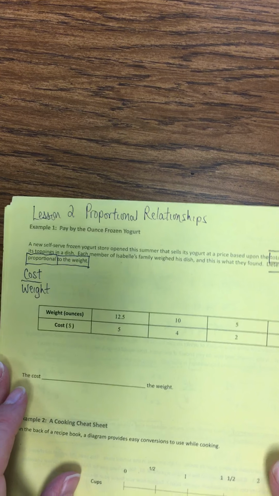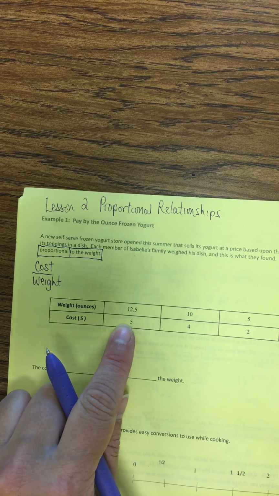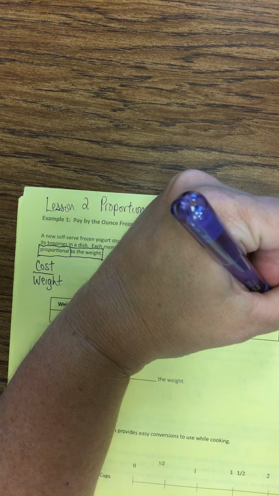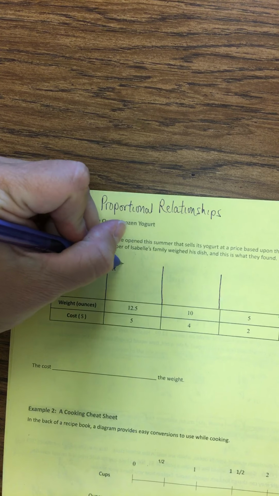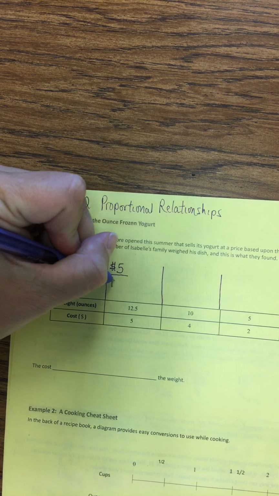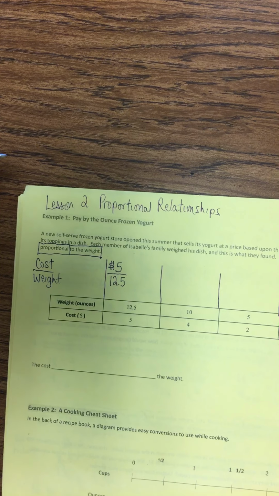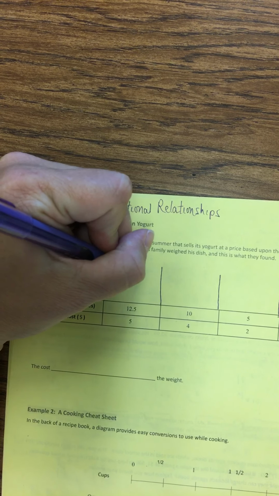So we know that it has to be set up with a cost on top. So we're going to take this information that's down here in the table and put it into ratios, because our learning target was that we can determine if stuff is proportional by writing ratios from a table. So I'm going to take the 5, because that's the cost, $5, put it over 12.5. I don't have a calculator right here with me in Mrs. Smith Clark's room, but I know because I did this problem like many times yesterday. It comes out to 0.4.